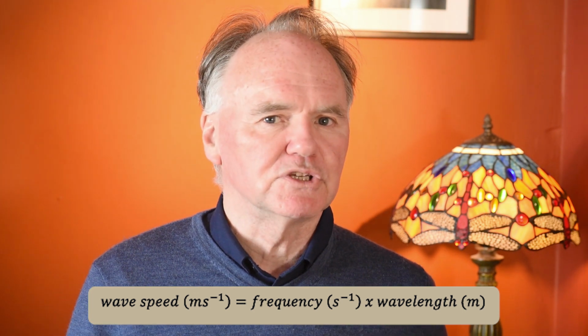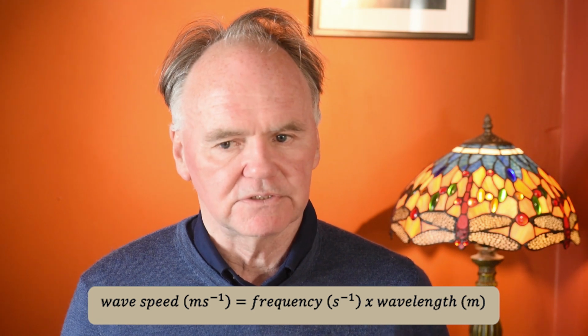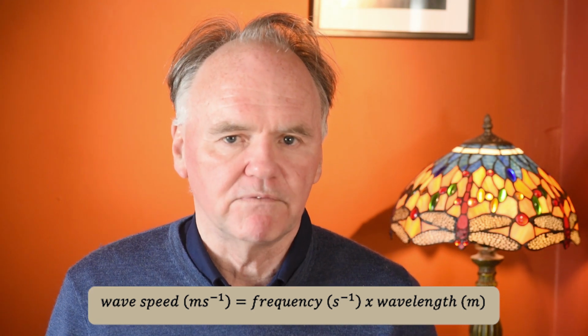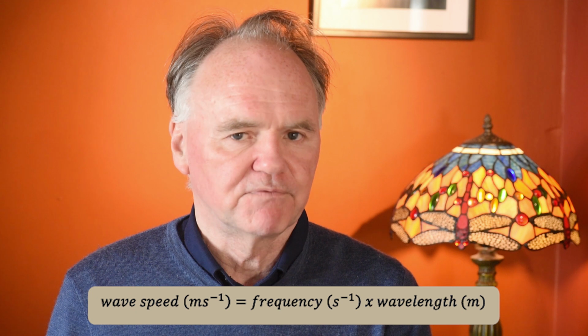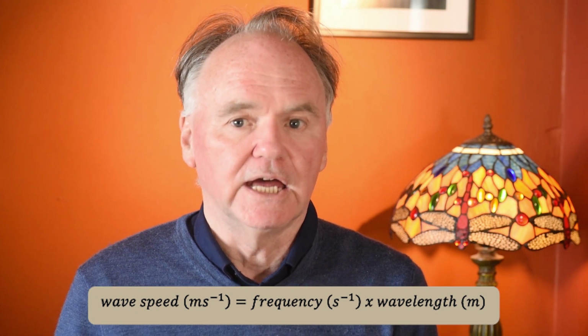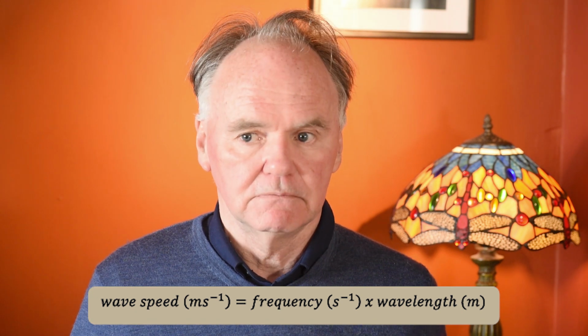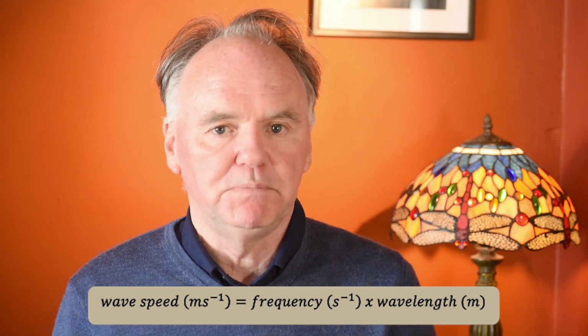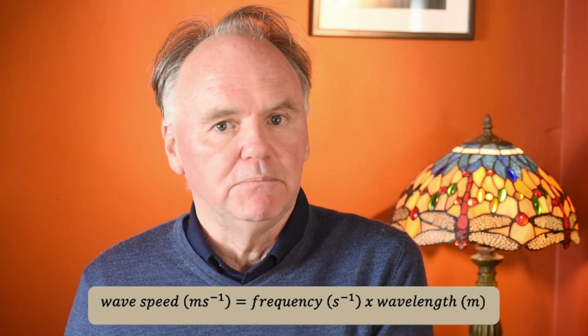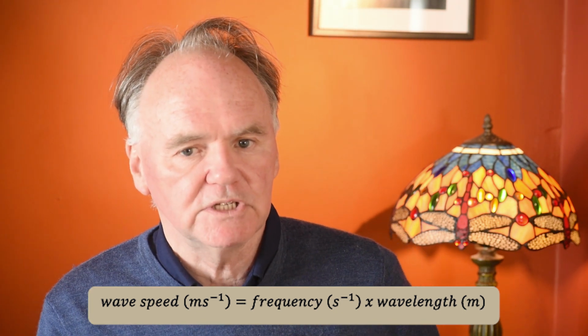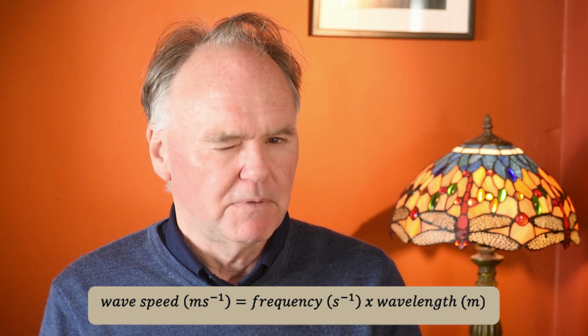Let's see, but does it work intuitively? Well, yes, it does. Suppose we have a wave and it has a frequency of 4 Hertz and a wavelength of 3 meters. Well, what's the speed then? Well, 4 Hertz times 3 meters is 12 meters per second. That's fine. But how does that work though?